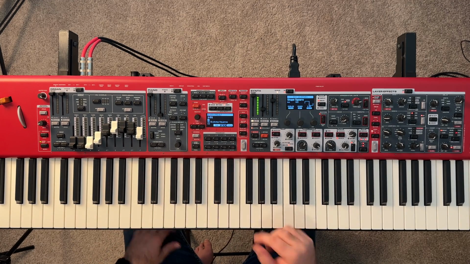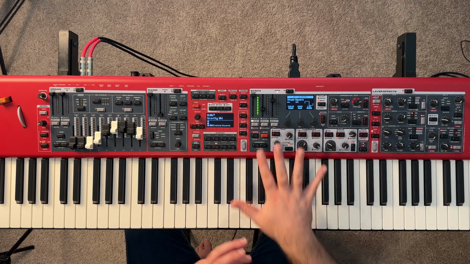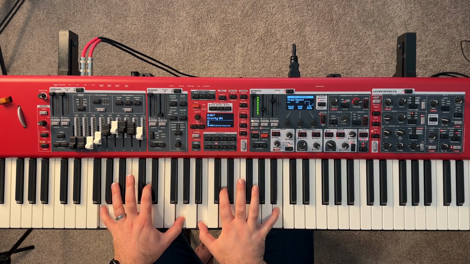But let's say we want to choose evolving squares. I'm just going to tap on shift exit, and that brings evolving squares, all of its effects, into my synth section.